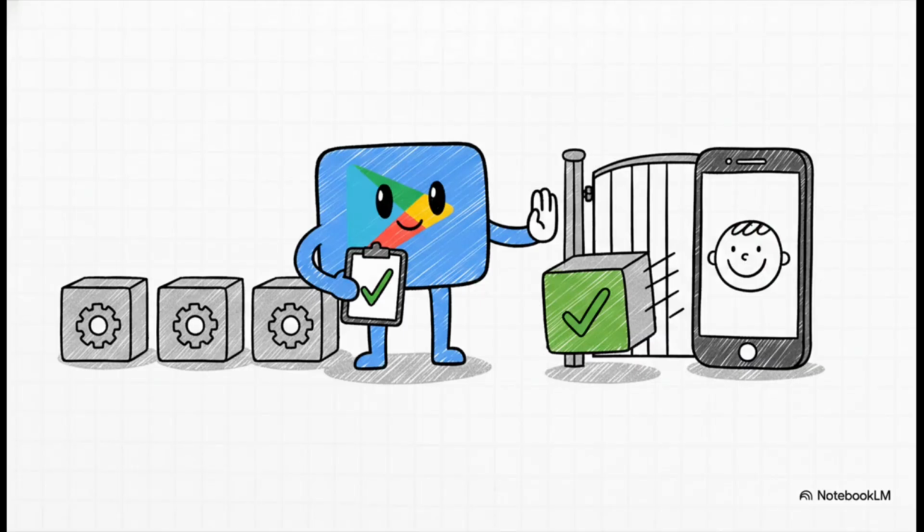And this is a massive technical requirement, so please pay close attention. You can't just plug in any old ad network. You must use one from Google's approved list of self-certified ads SDKs. Why? Because Google has already checked these networks and they've all promised to follow the Families policies. It's an extra layer of safety for everyone.